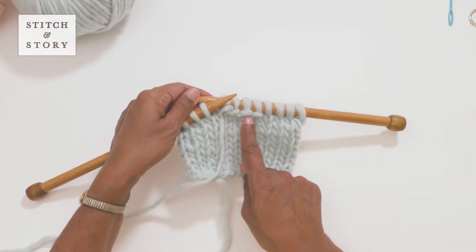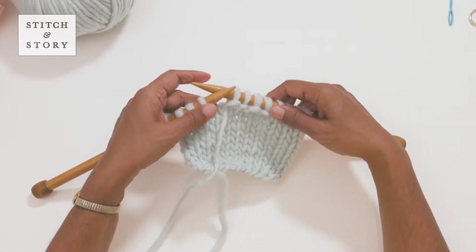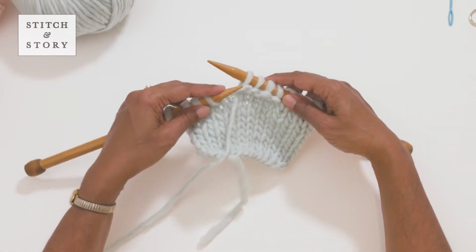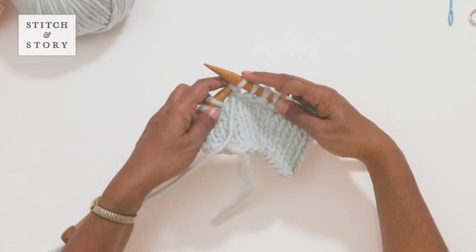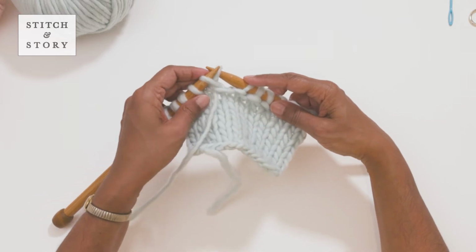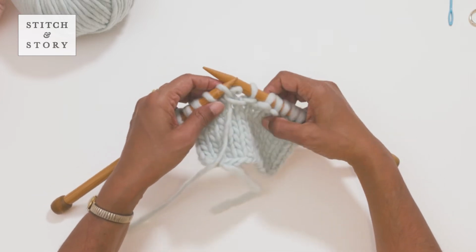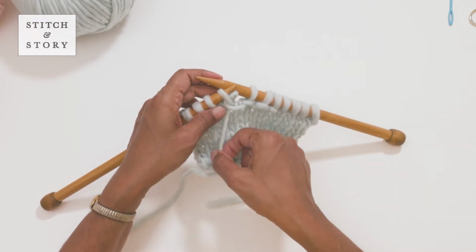To undo the last stitch, keep your yarn in front of your work. Insert your left needle into the front of the stitch, just below the last one you made on the right needle. Slip this stitch onto your left hand needle and release it from your right hand needle. Gently pull the working yarn.